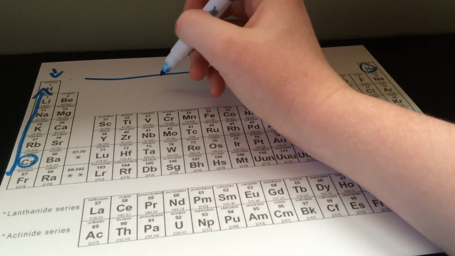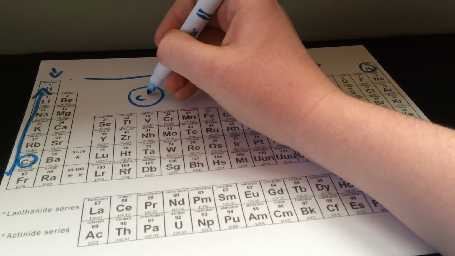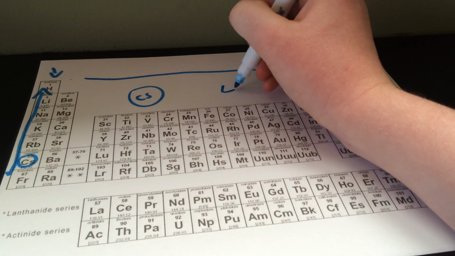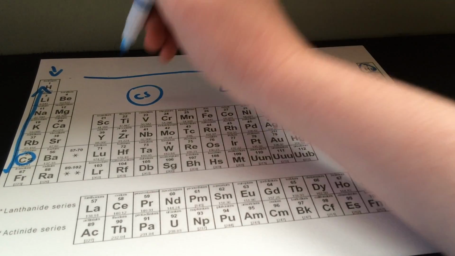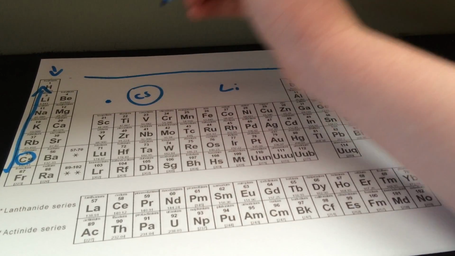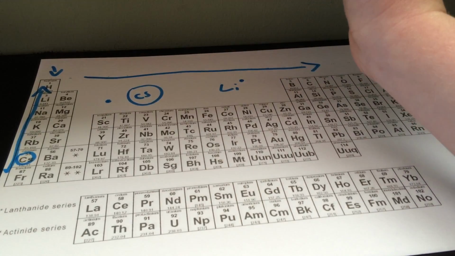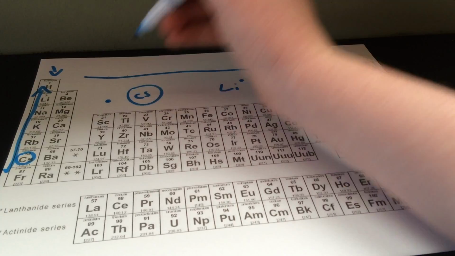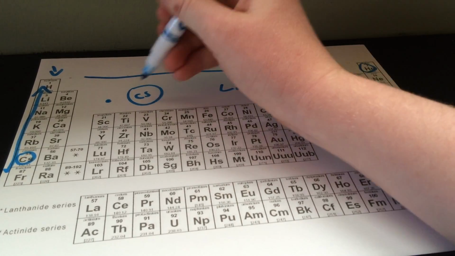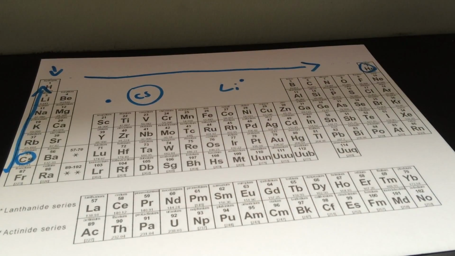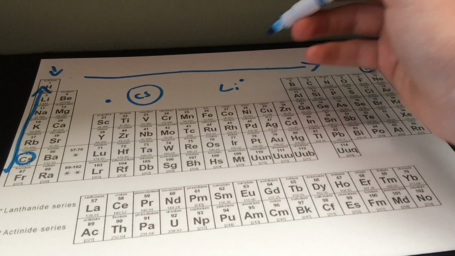So I'll try to draw a picture to demonstrate it. Here you have cesium, and here you have lithium. Let's say cesium's valence electron is all the way out here, and lithium's is right here. Both have one valence electron, but cesium's is further away, so that means that it doesn't have as strong of a pull towards the nucleus as lithium. So anyway, that's why. Pretty self-explanatory.